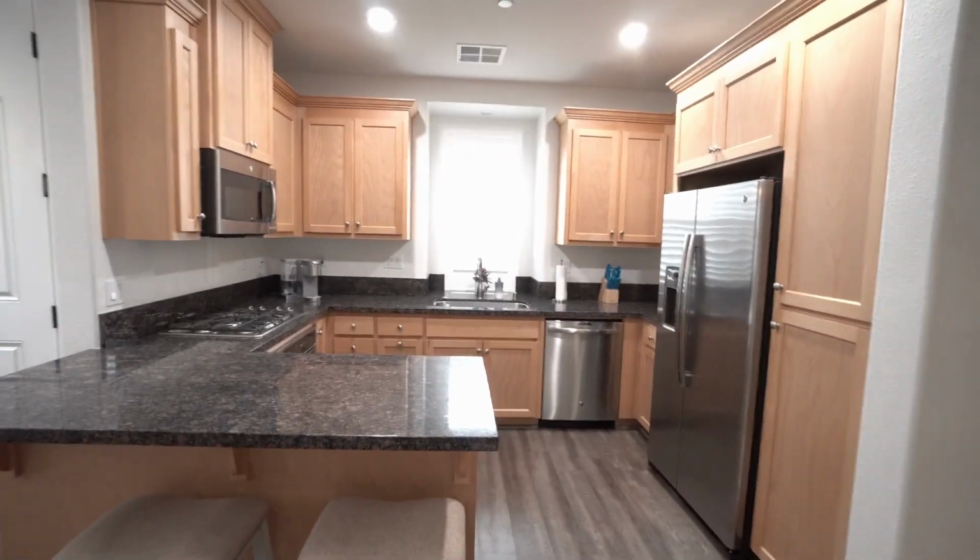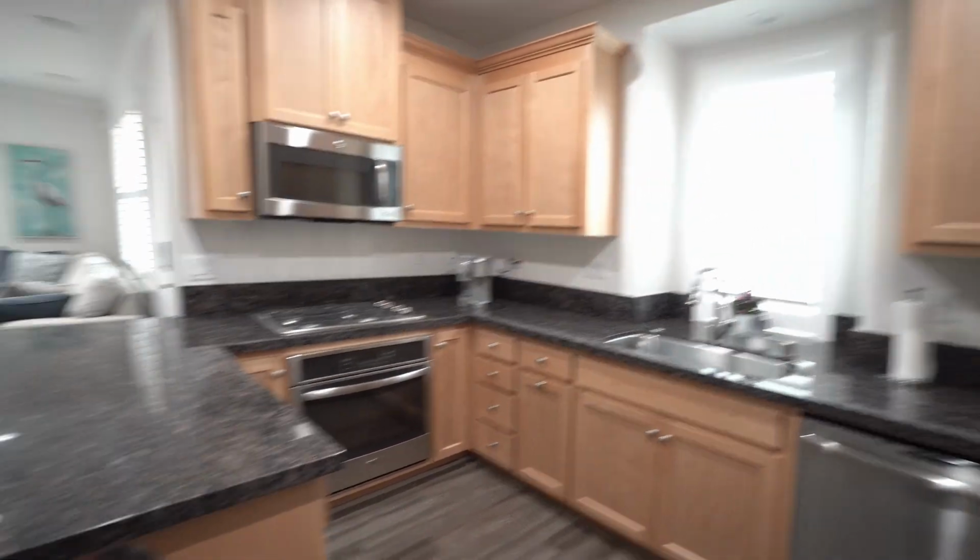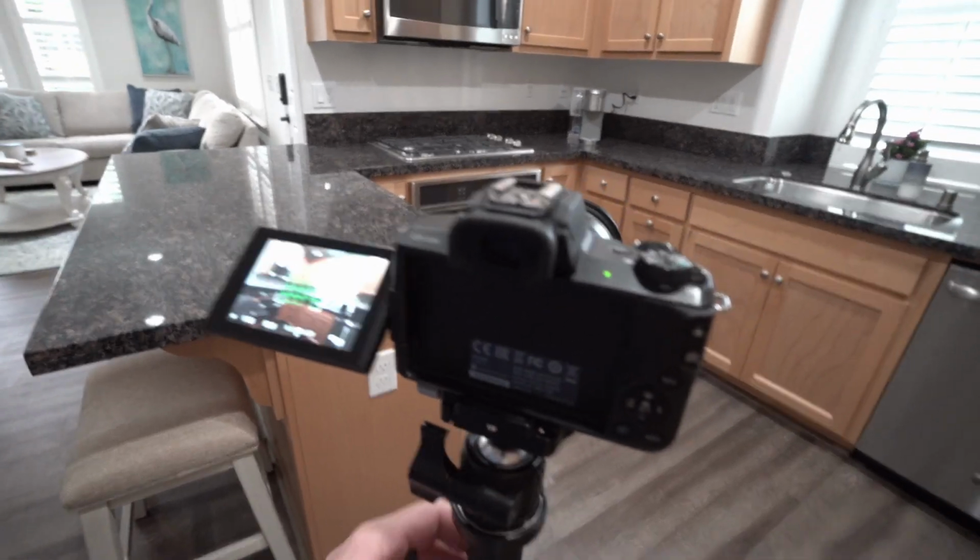These houses can be done super, super fast. I'm just going to get the kitchen, an angle like that. And we're gonna get a couple angles of the kitchen just to have full coverage. So that's the other angle, taking that right there. Just a straight on of the sink, just looks like that.